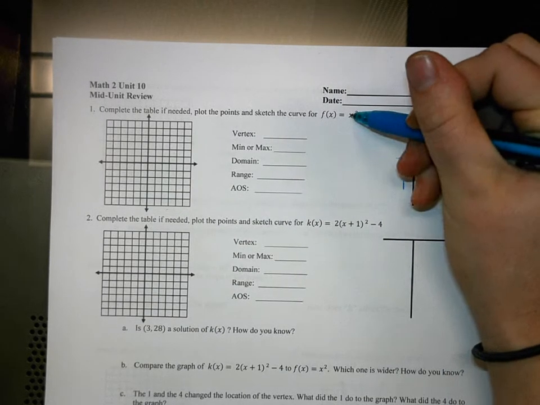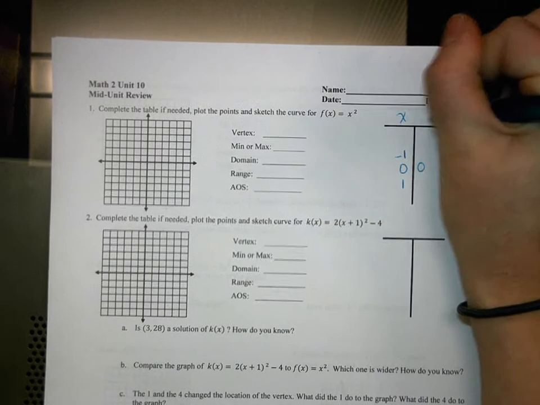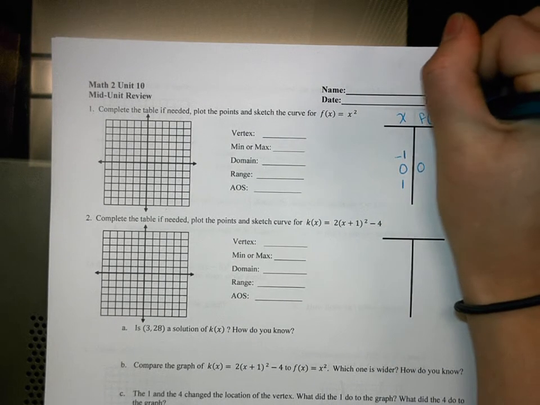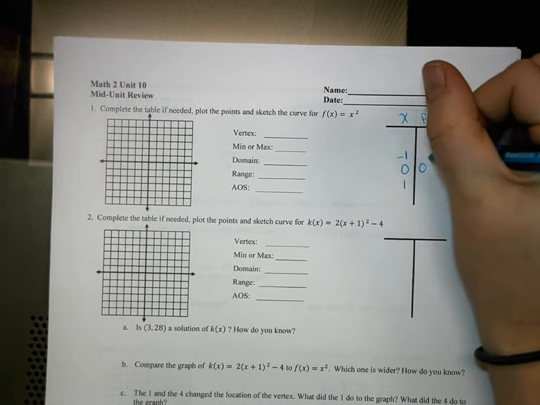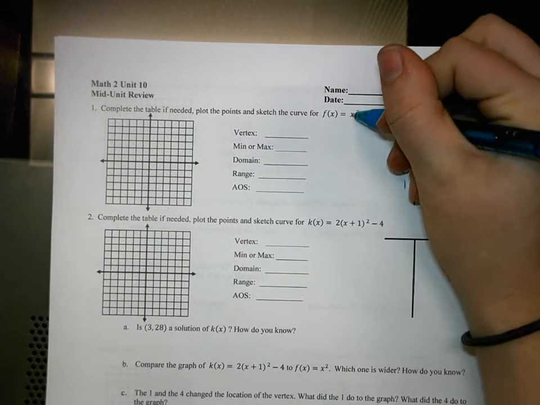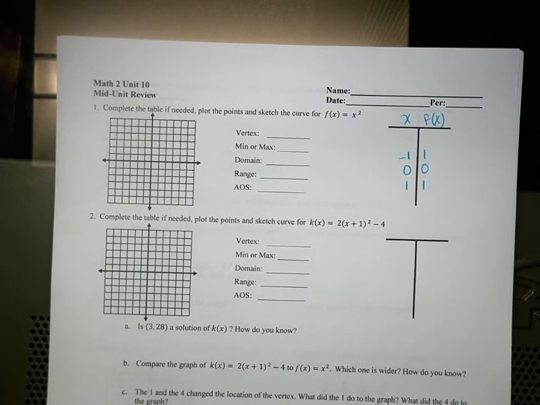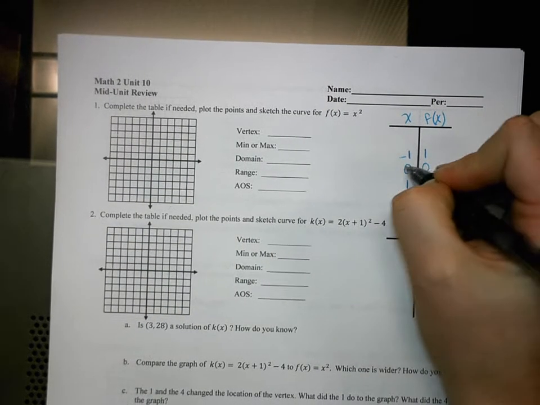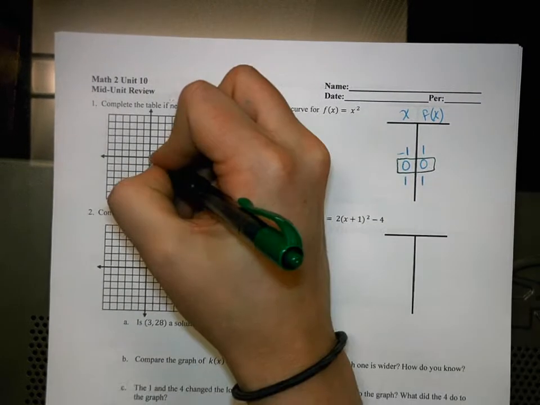So if I plug in 0 for x, 0 squared is 0. So I get 0 for f of x as well. If I plug in -1, -1 squared is +1, and 1 squared is +1 as well. We can tell that 0, 0 is our vertex because that will start to be our turning point. It'll be our lowest point on our parabola.